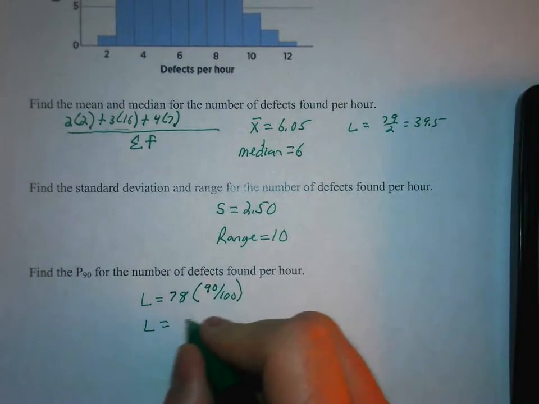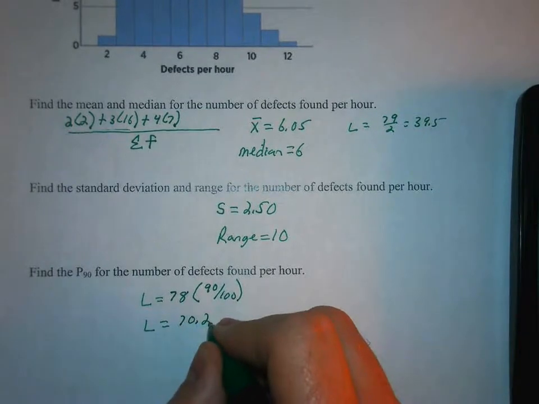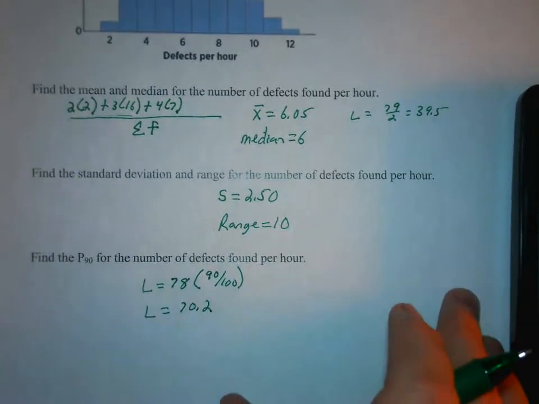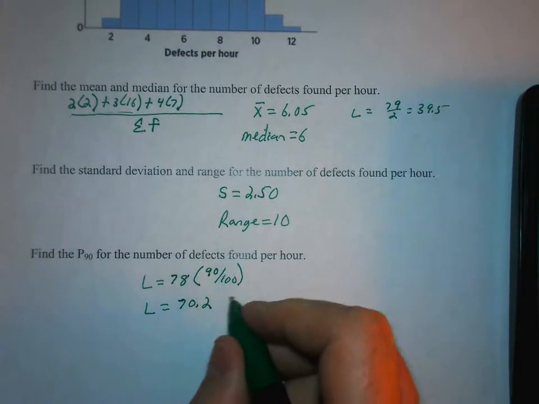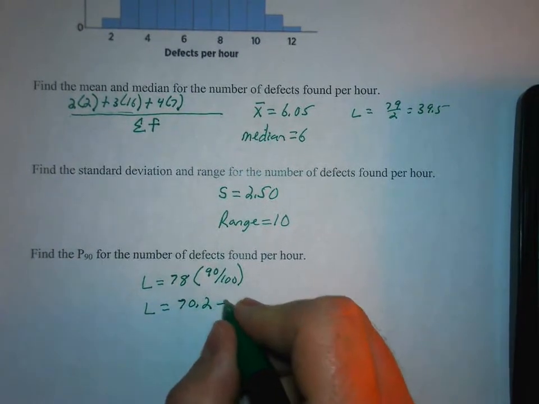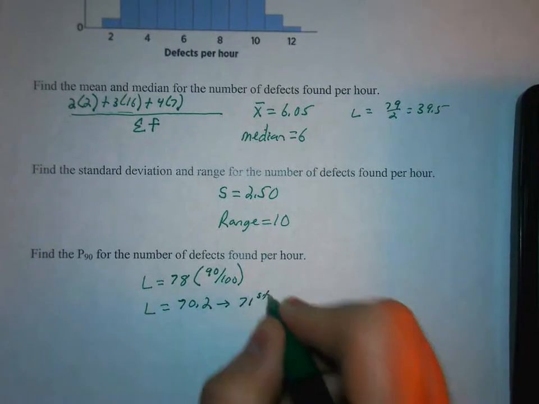Okay, do that arithmetic, you get 70.2. And again, you should probably pause the video and try this on your own, but I'm just going to keep going for the sake of time. So that means you want the 71st data value.